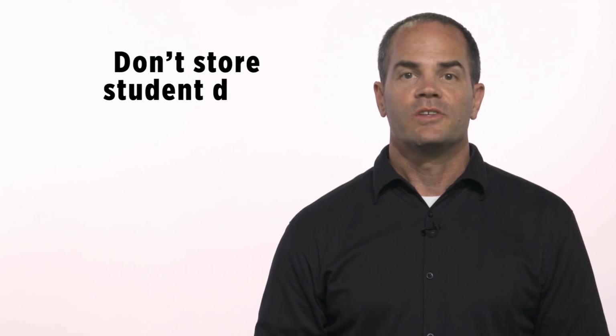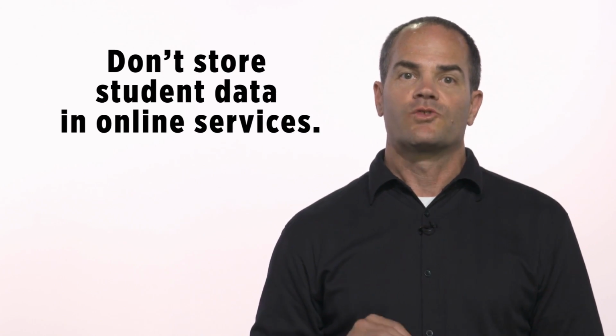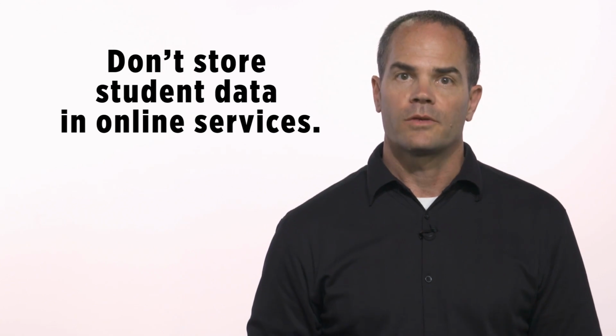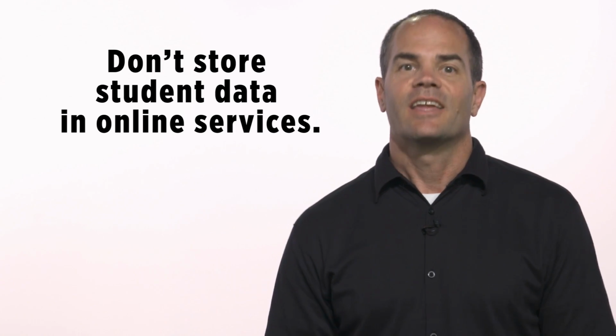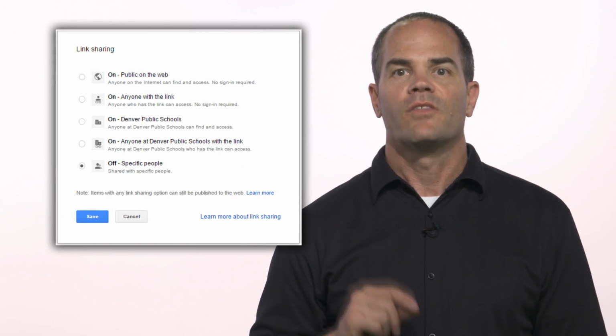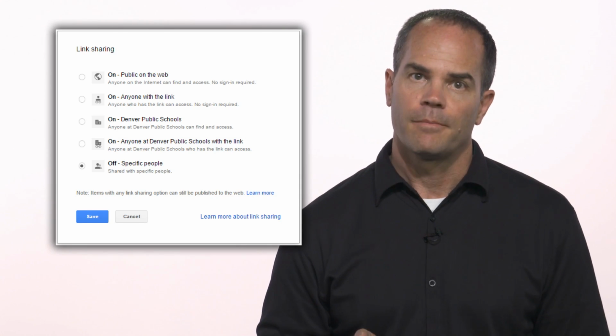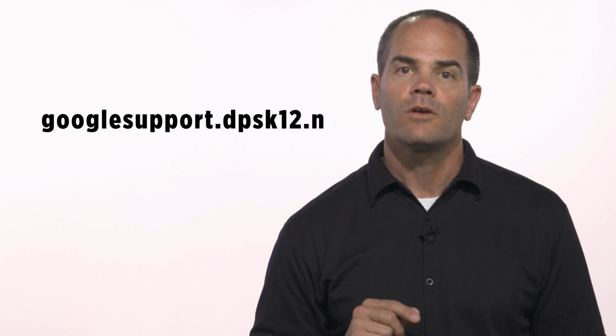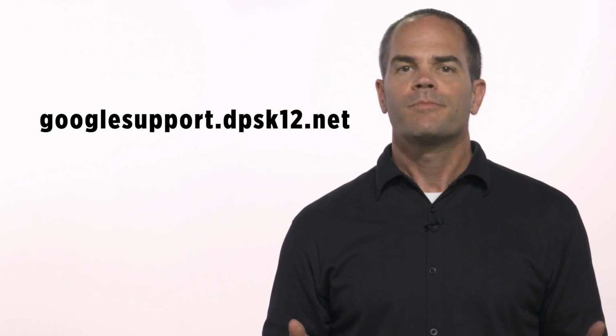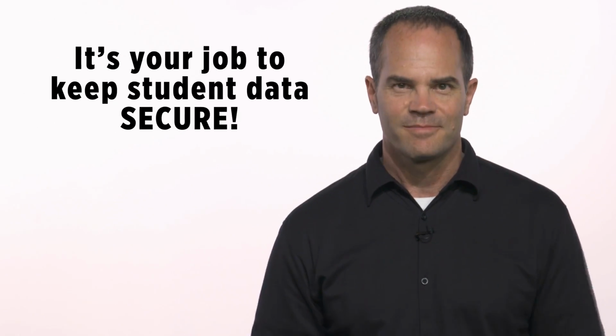5. Don't store student data in online services such as Dropbox or your personal Google account. If you need to store student data in a cloud service, use your district Google Drive. 6. Even when you use your district Google Drive, make sure that the sharing permissions on the document, sheet, or folder are locked down as tightly as they can be. If you need help with this, go check out googlesupport.dpsk12.net. In general, be careful where you store and share student data. It's your job to keep student data secure.